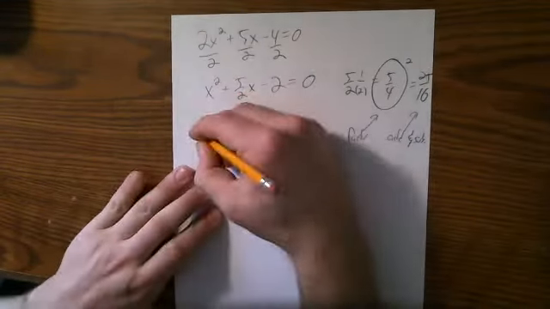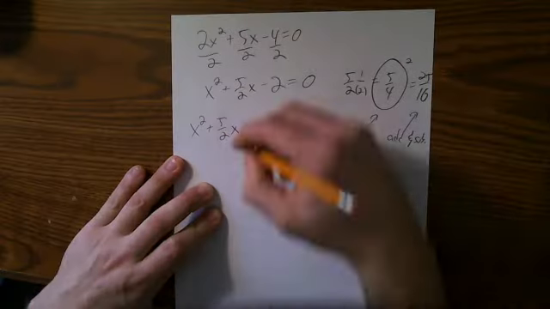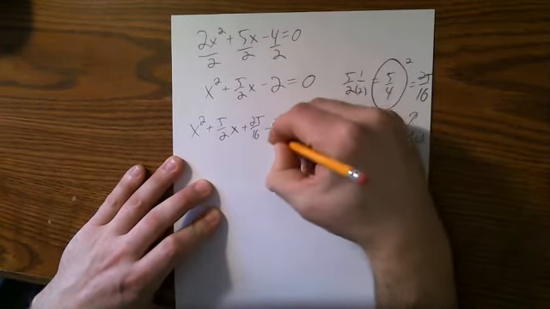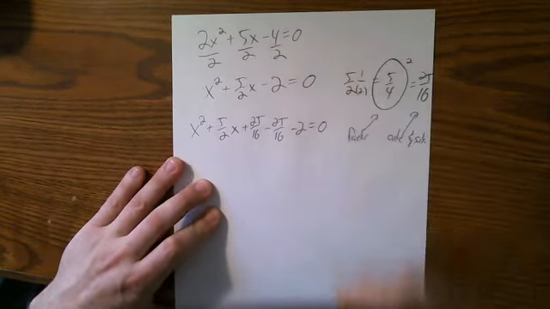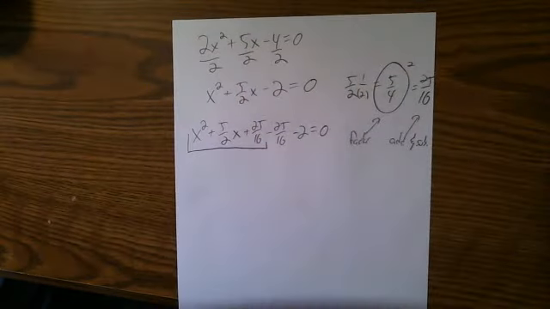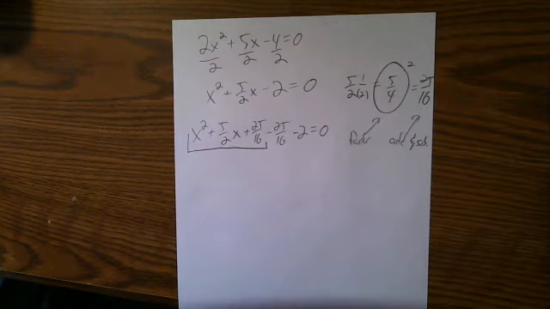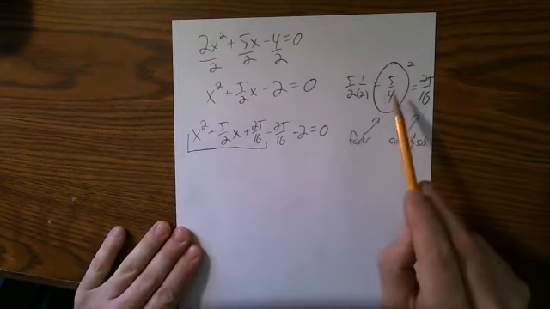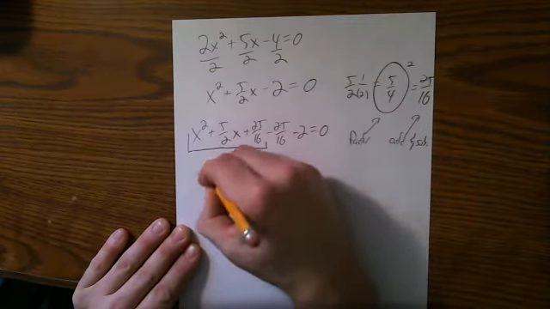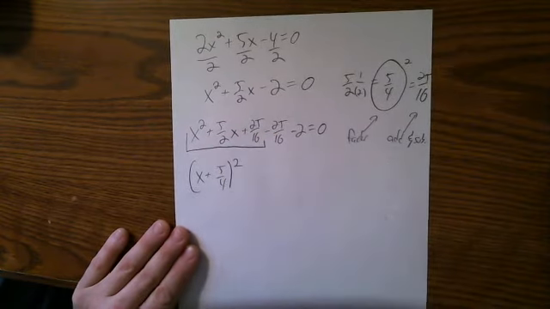So let's rewrite this. X squared plus 5 over 2x plus 25 over 16 minus 25 over 16 minus 2 equals 0. Here's our factorable trinomial. Now, this would take a really long time to sit there and think about factors. Fortunately for us, as soon as we divide by 2, that is our factor. So we have x plus 5 over 4 squared.